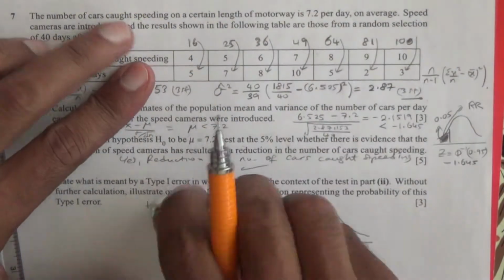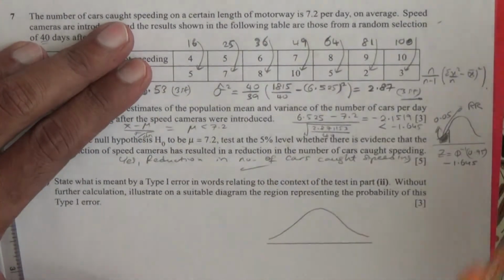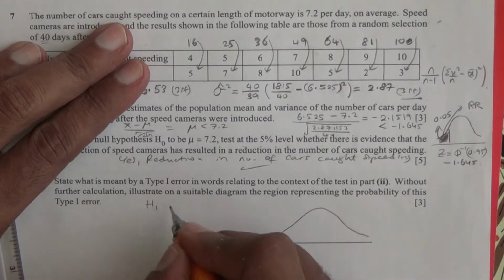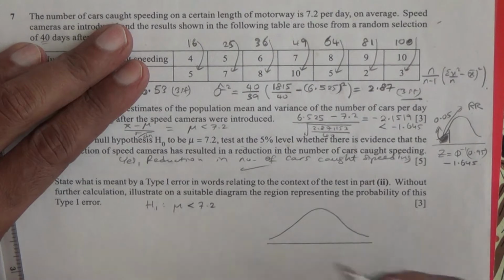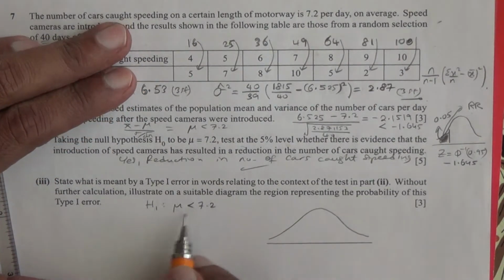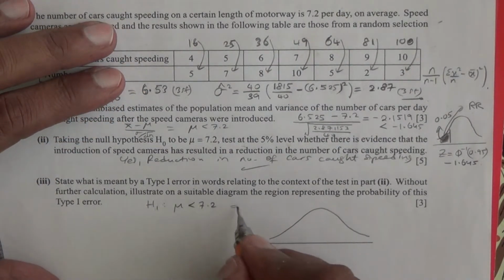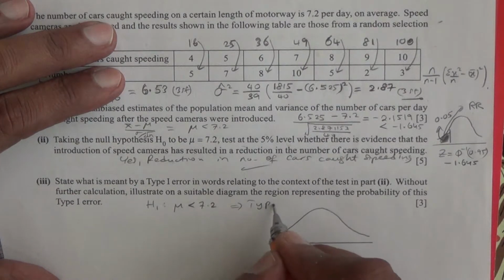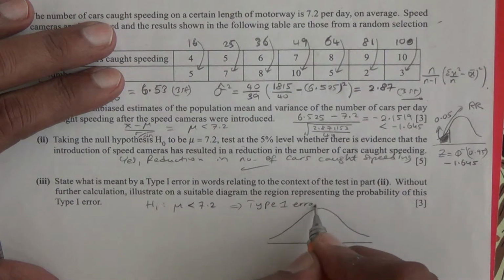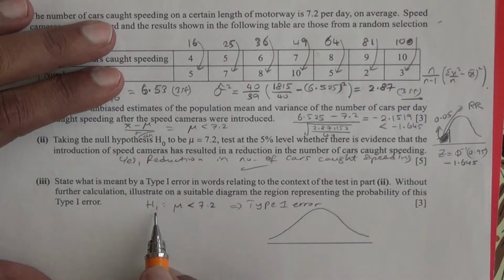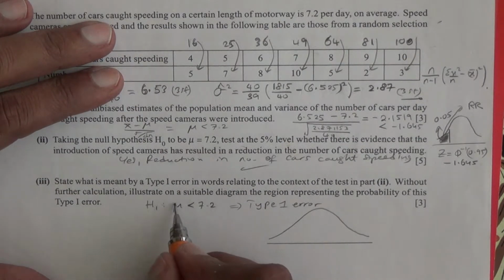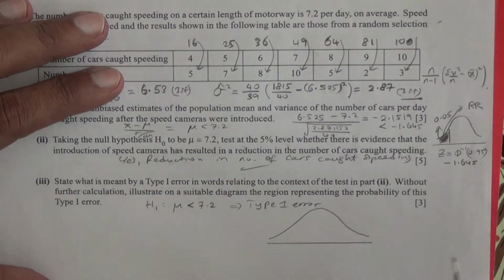Let me just write this correctly here. Alternate hypothesis. The reason I'm writing this is just to get it clear. So we are going to accept this because this is what is meant by type 1 error, accepting the alternative hypothesis. And what is the alternative hypothesis? It is when the mean is less than 7.2. So it is when the number of cars caught speeding on the motorway has reduced.